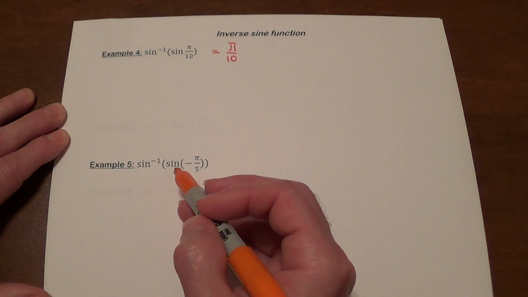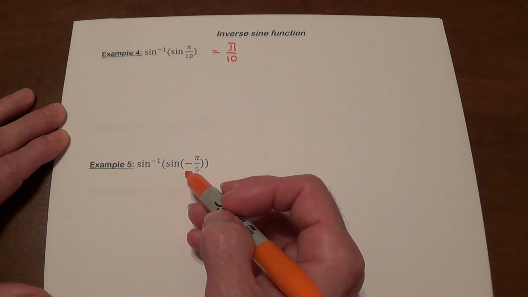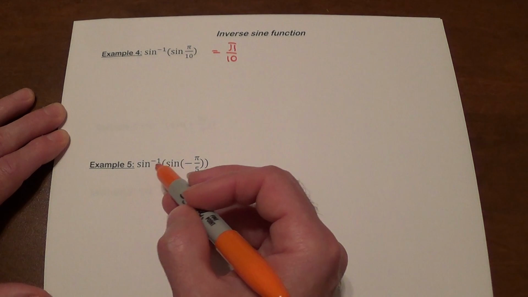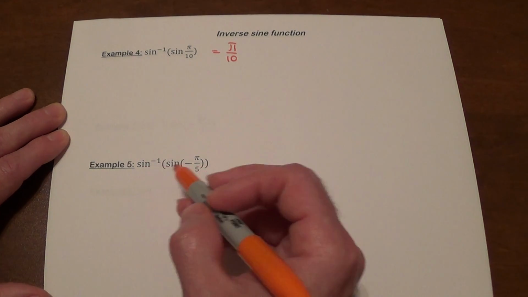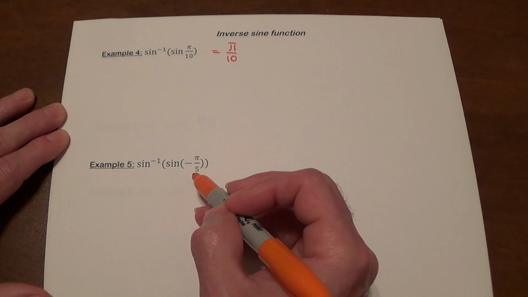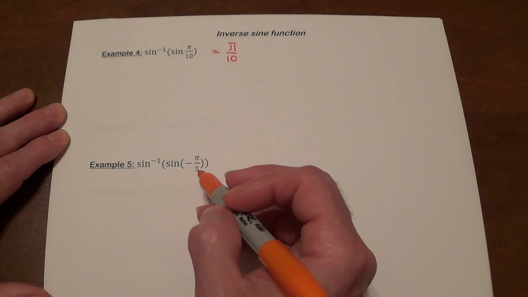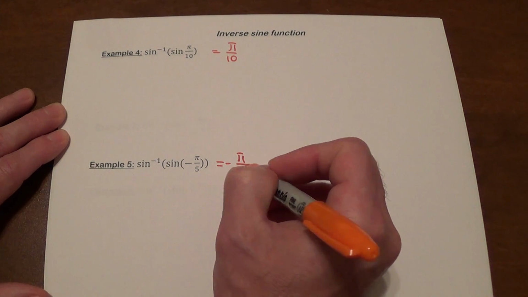What about arcsine of sine of negative pi over 5? If we apply the same logic, here's what you can think about. If these two things are inverses of each other, and they might be canceling one another, is this angle going to fall on the interval from negative pi over 2 to pi over 2? And the answer is yes. So the answer here is negative pi over 5.